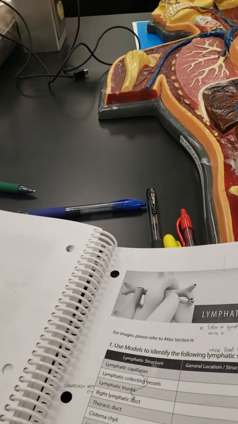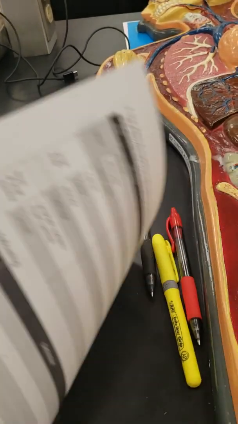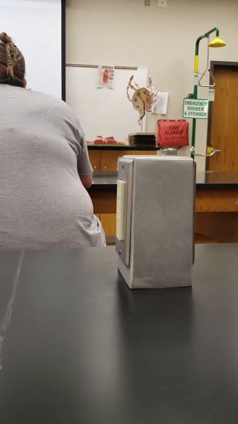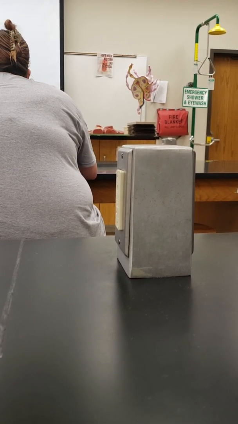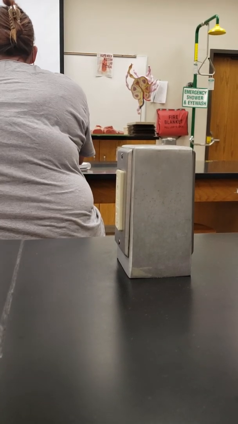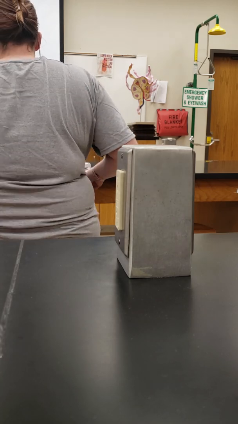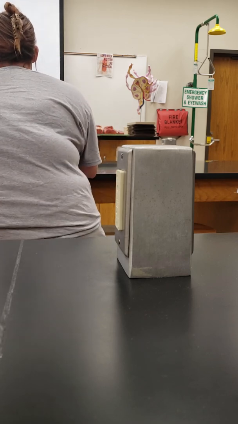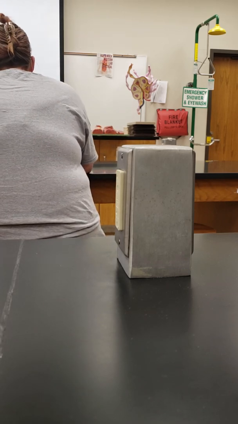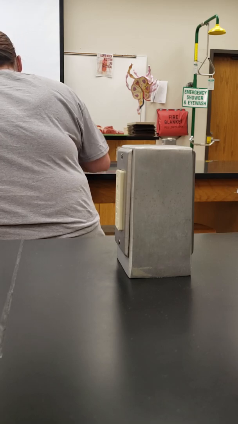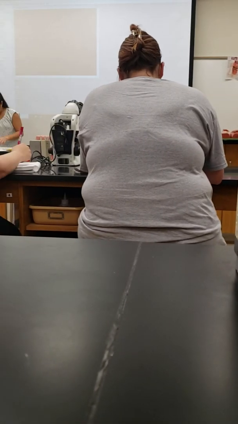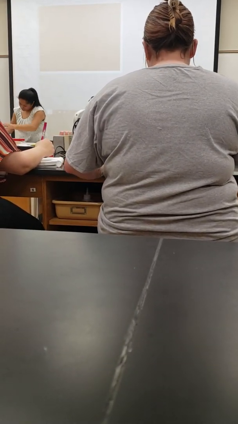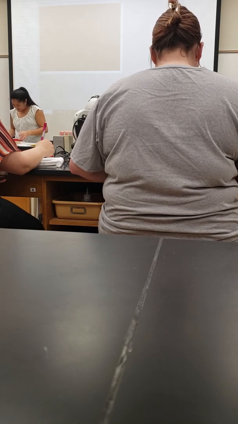So we're moving to page 102, and we're looking at box number 3, where it says spleen, lymph node, and ileum. So let's start with the spleen, which is going to be slide 16.